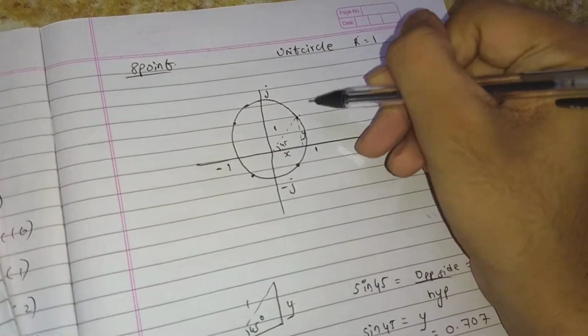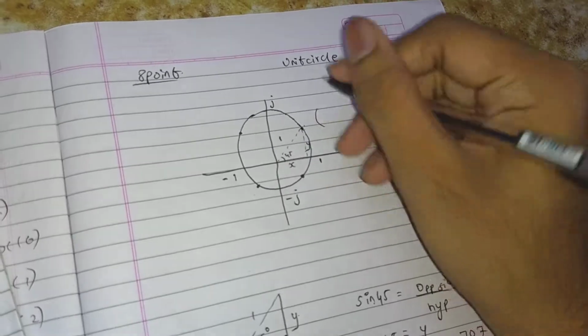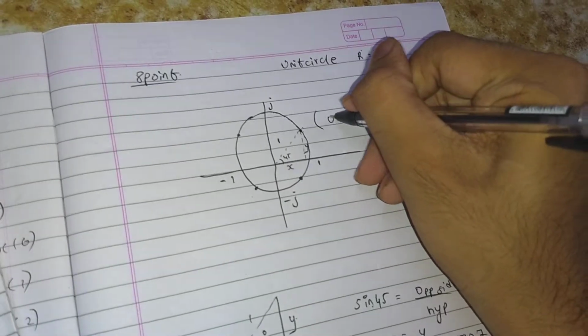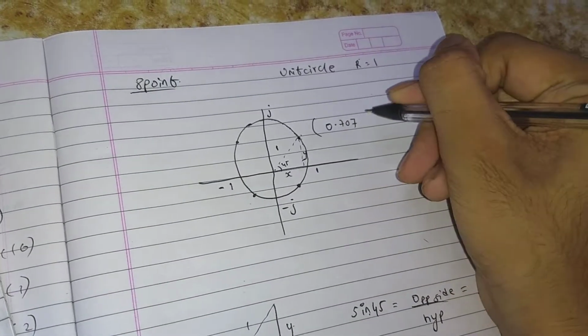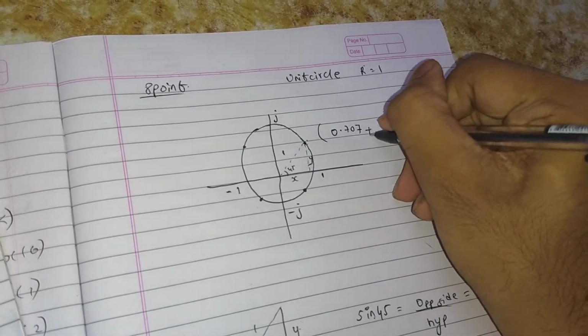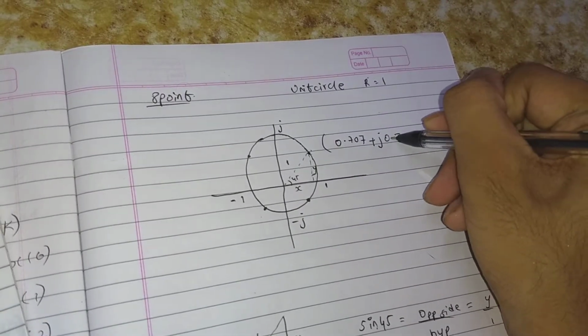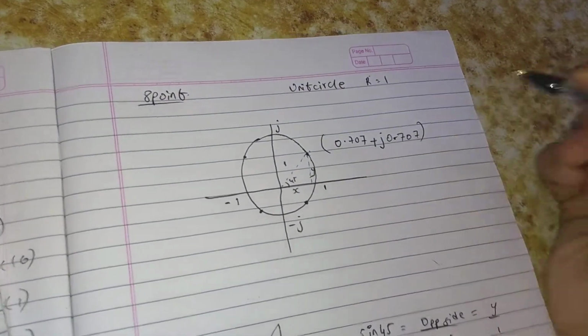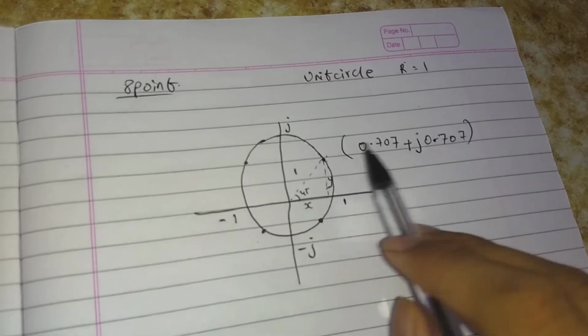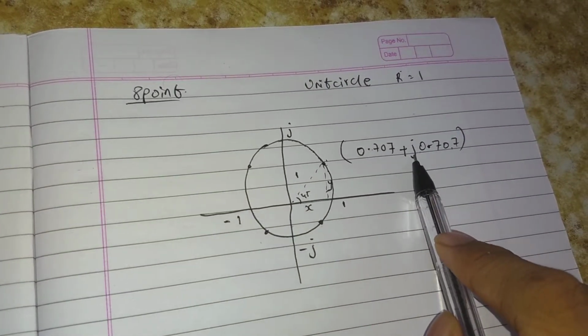Now using these two, x and y, I will just mark over here. You can see this point is in the first quadrant. So in the first quadrant both the values are positive. So 0.707 plus j 0.707. The j is for the y-axis representation, so this is my x and this is my y, which is imaginary, that's why j.